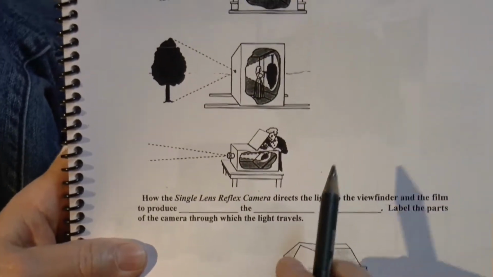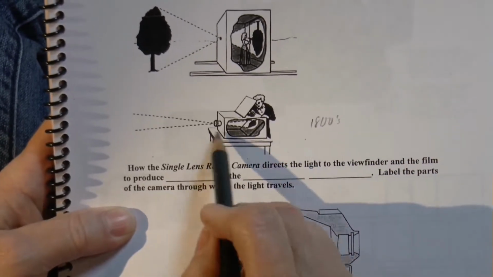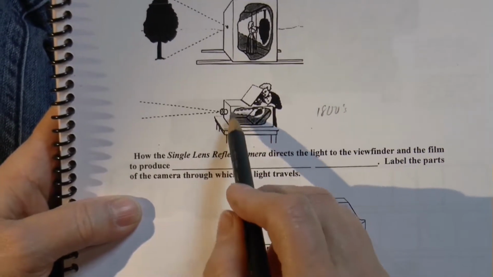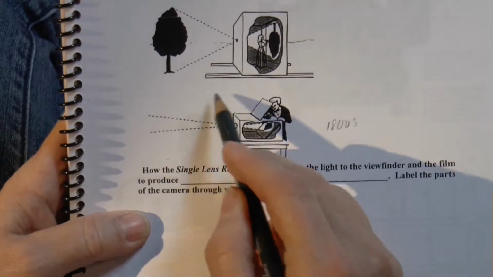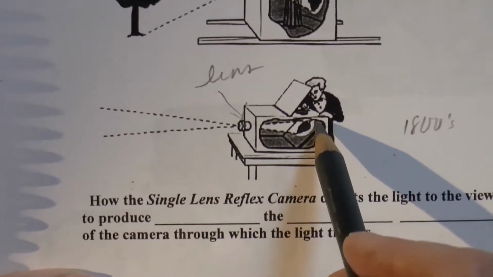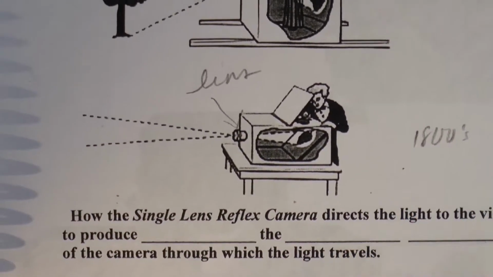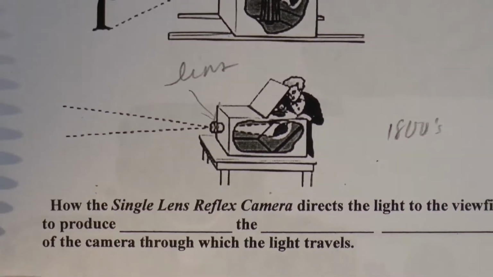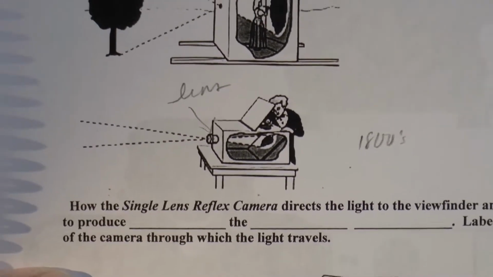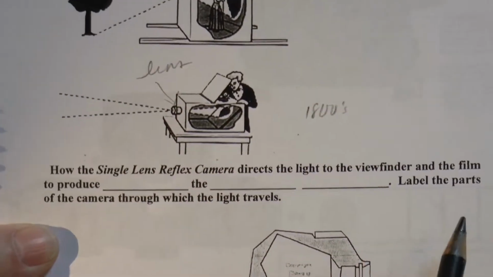And then later on, right in about the 1800s, artists started using the camera obscura, and some of them put a lens. See there, right here's a lens, and to focus the light more, and then they could trace what they saw outside and get all of the perspective and everything in exactly the right place for making their drawings and their paintings. So it's a tool that's been used for a long time.